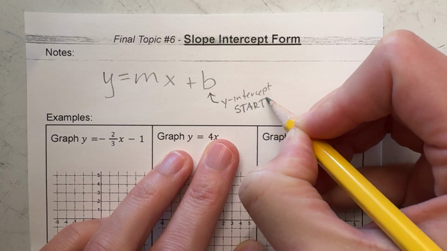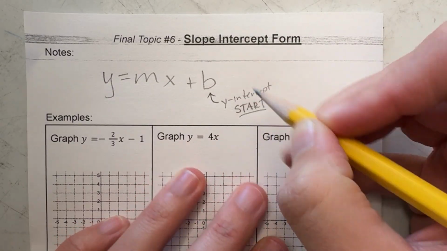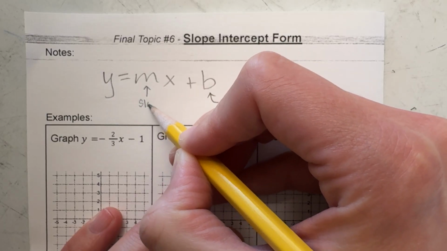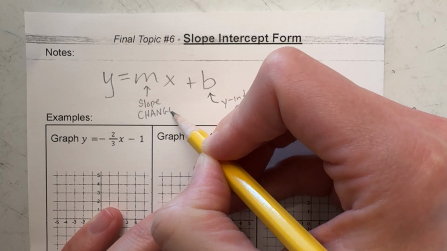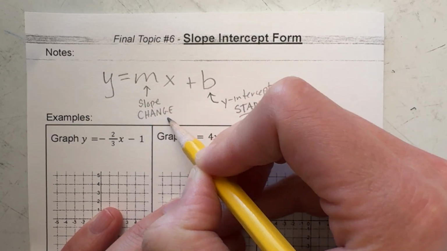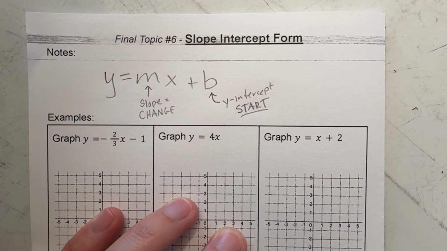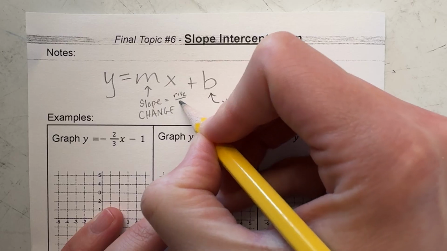So the big thing to remember is that we start here at the y-intercept, right? Always, always, always. And then this is the slope, right? This is the change that's happening to the graph. So when we graph it, we actually start here, and then this tells us how to move, how to change. Okay, we can also remember that slope is rise over run, right? That's a great tool that we can use to graph.